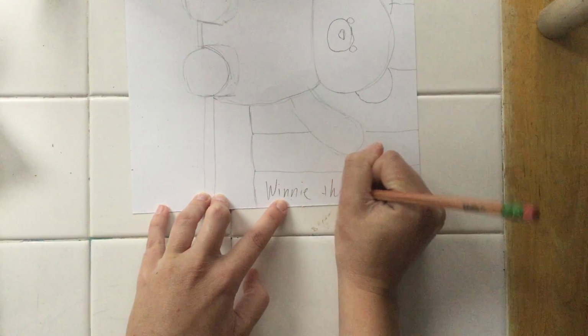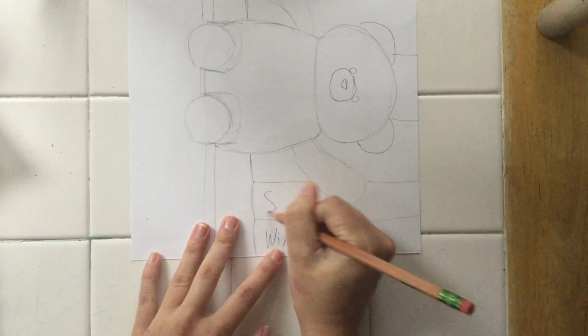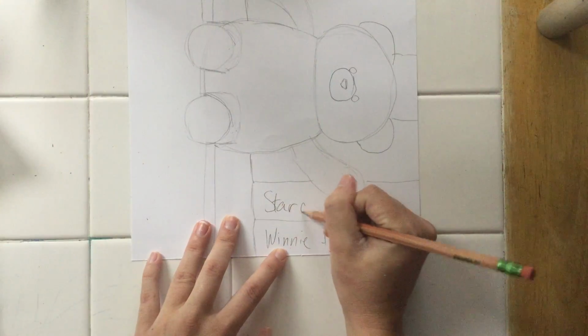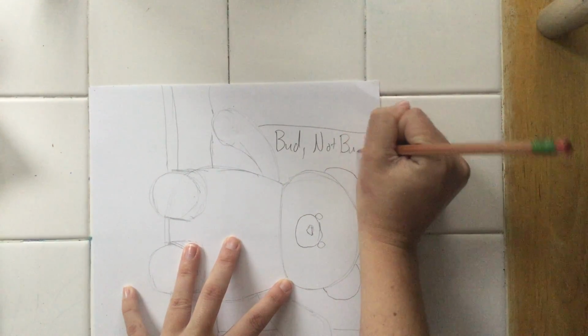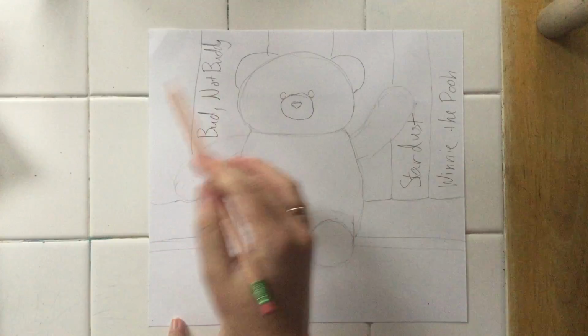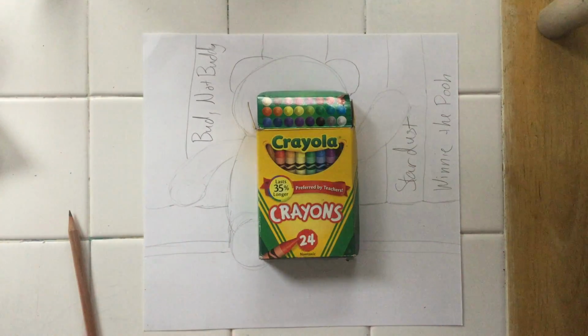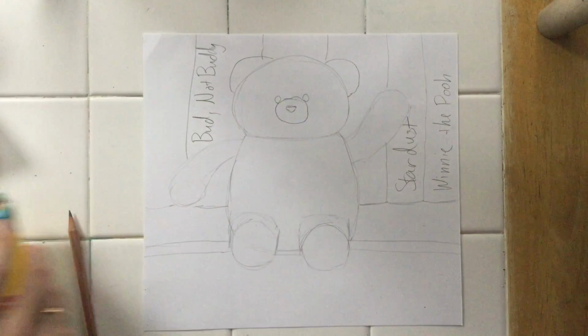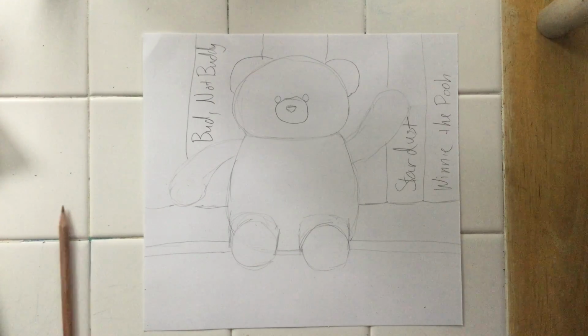Winnie the Pooh, or Stardust, or Bud, Not Buddy. Love that book. It's a really good book. Okay, so here I have my idea of my little bear, Pinky, sitting on a bookshelf. All right, I elaborated, and now that I've drawn that, it's time to add color. All right, so that is our assignment for this week, and I can't wait to see how you observe and then elaborate.